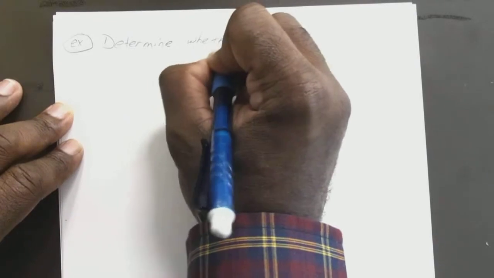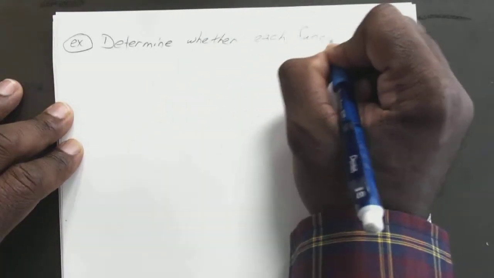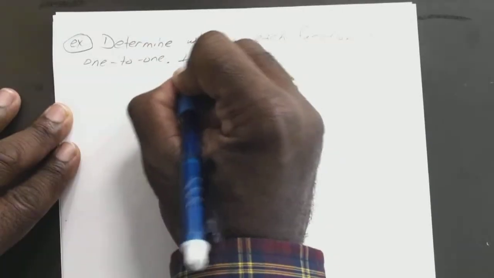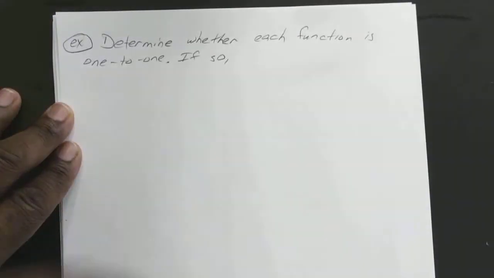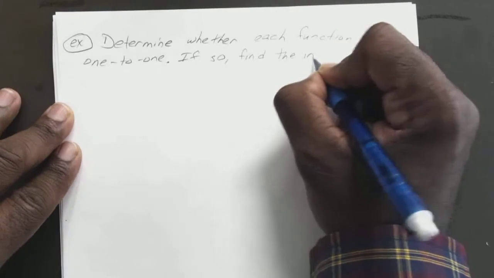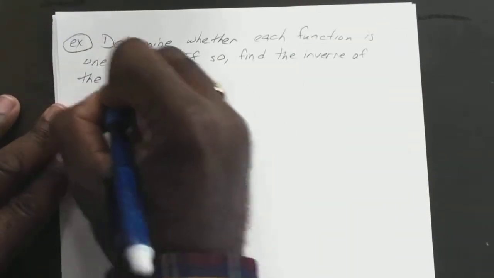Okay, so let's say, for example, we want to determine whether each function is one-to-one. And if it is, find the inverse equation.